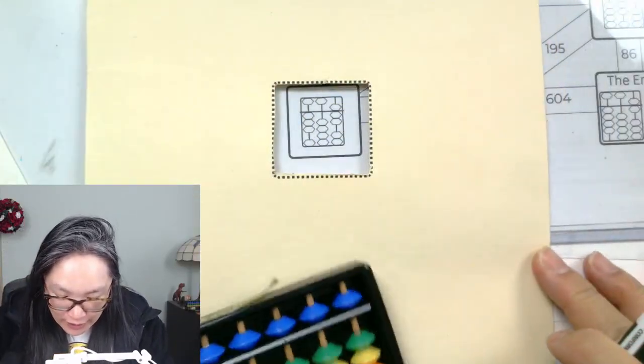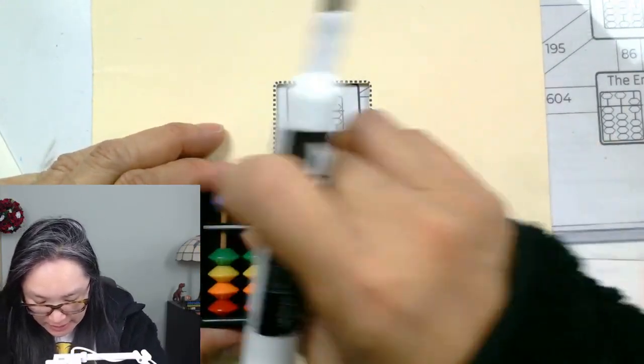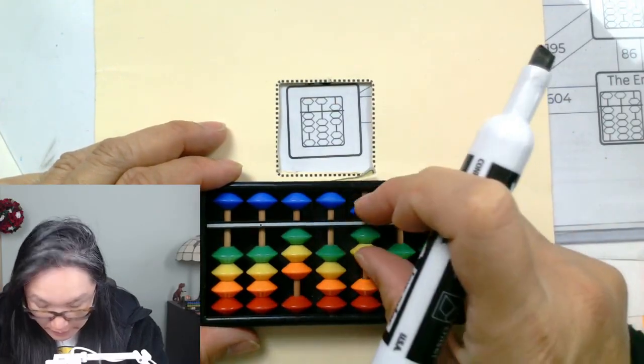And after we learn how to read this, then we can start going into adding and subtracting, multiplication, division. So the idea is it's very visual, and I'll show you how visual it can get. So this number, and then that.